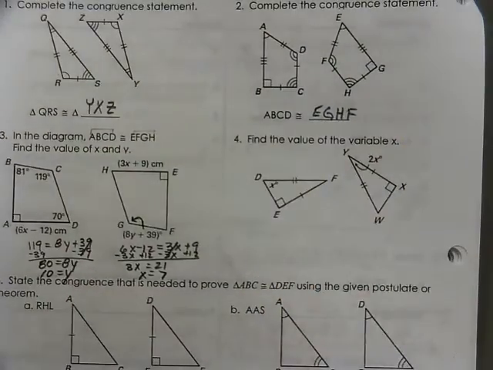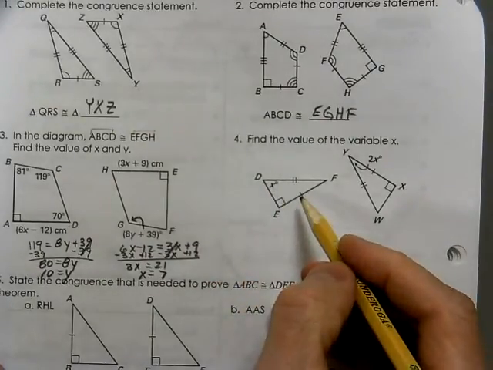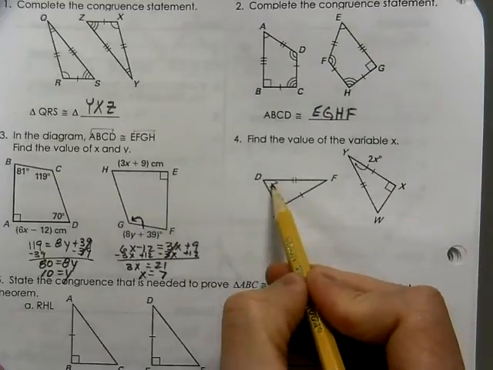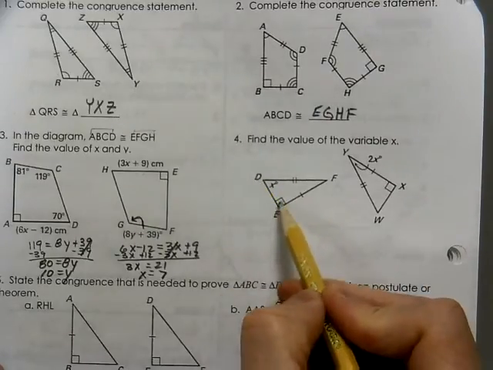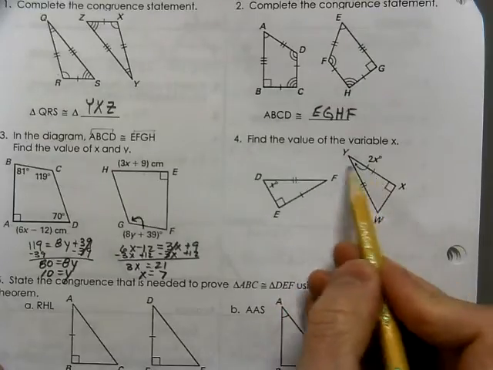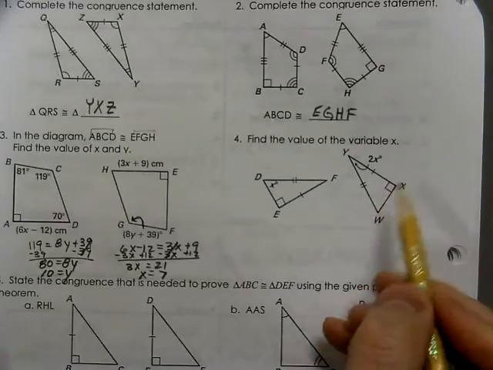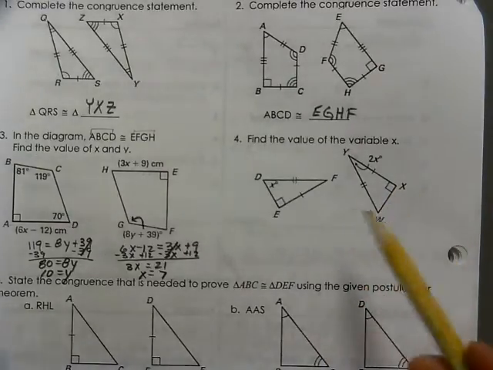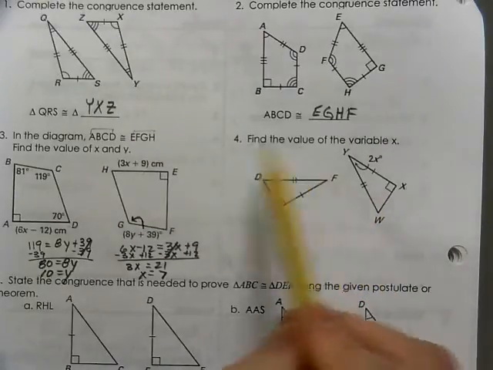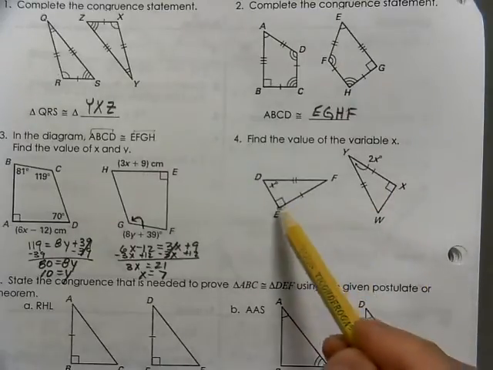Here we're supposed to find the value of x. Well, x is with D. E is 90 degrees. F is unknown. Here y is unknown. 90 degrees. Are these 2 triangles congruent to each other? It doesn't say it in the given information. But if you notice, they're both right triangles.